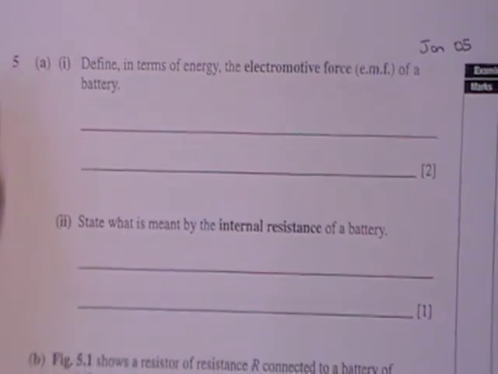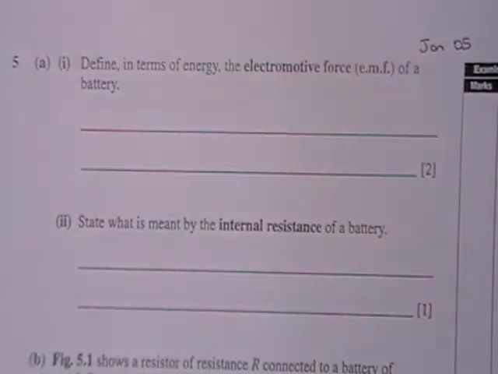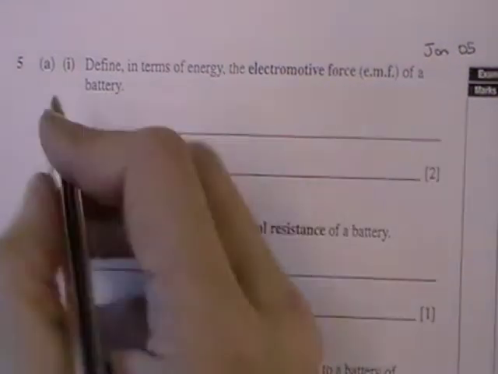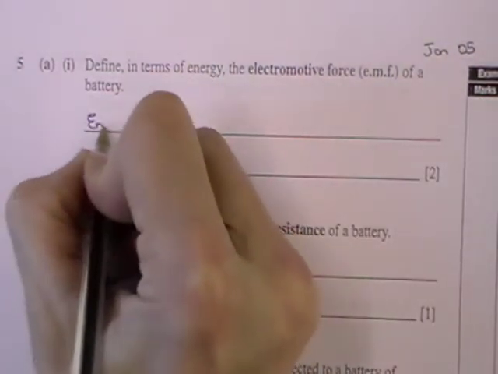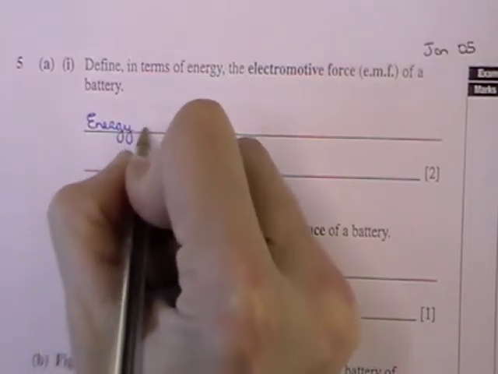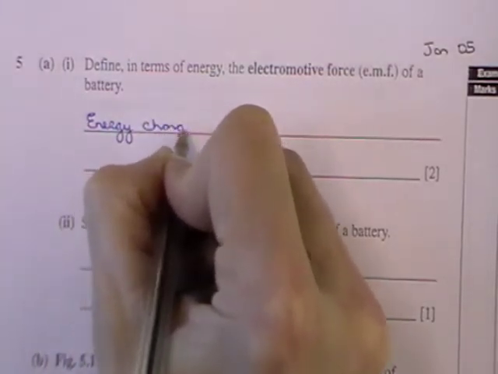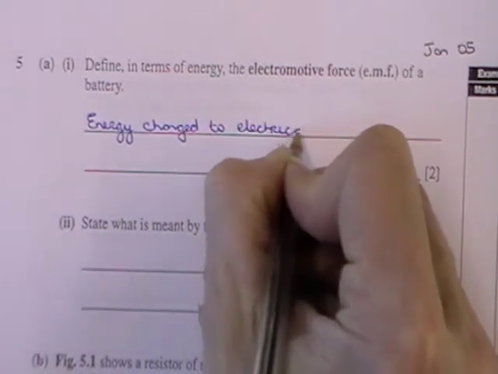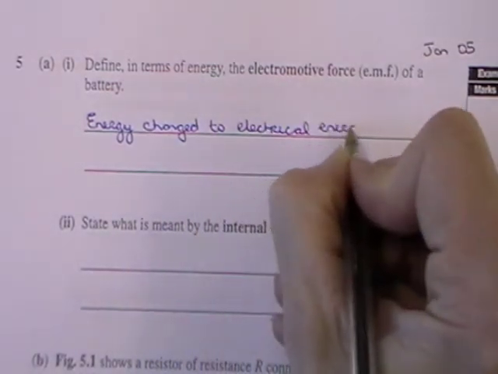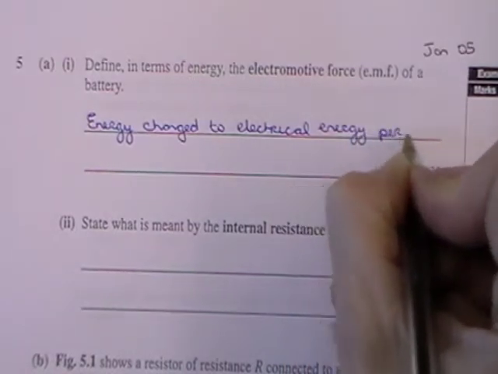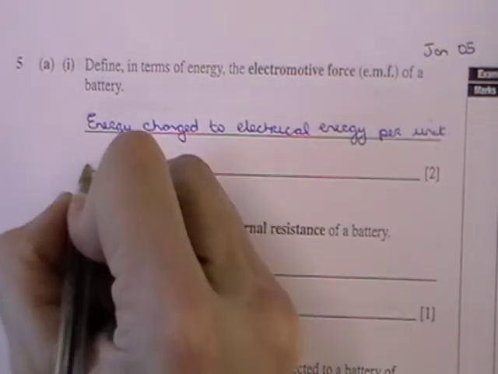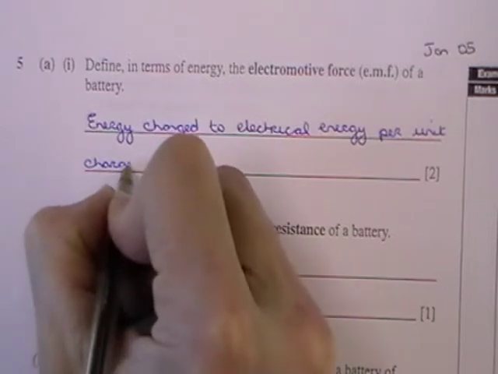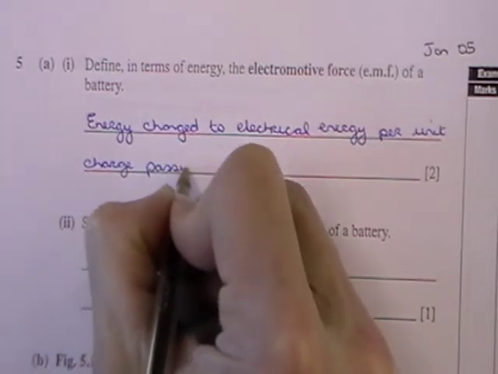This is January 05. Question 5. Define in terms of energy the electromotive force of a battery. So again, this is the third time we've written this now in these podcasts. Energy changed to electrical energy per unit charge passing through the battery.